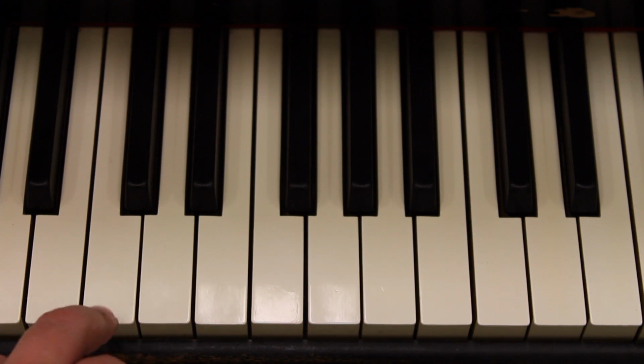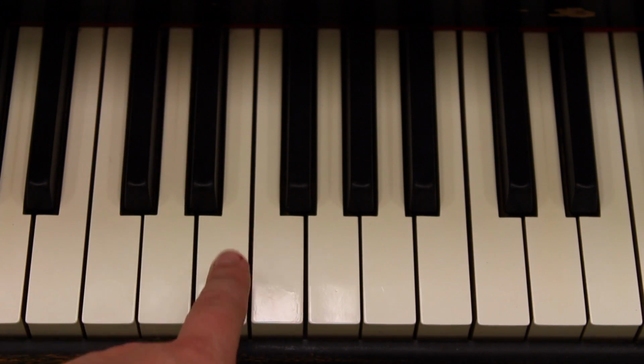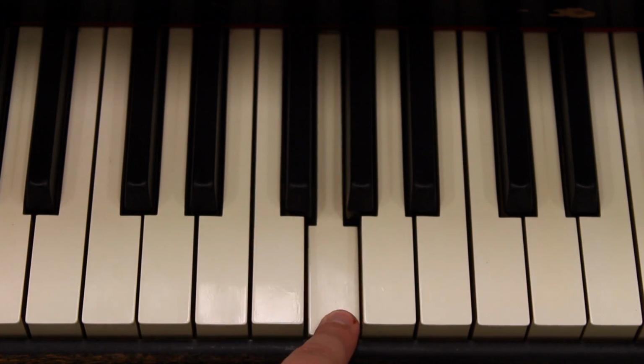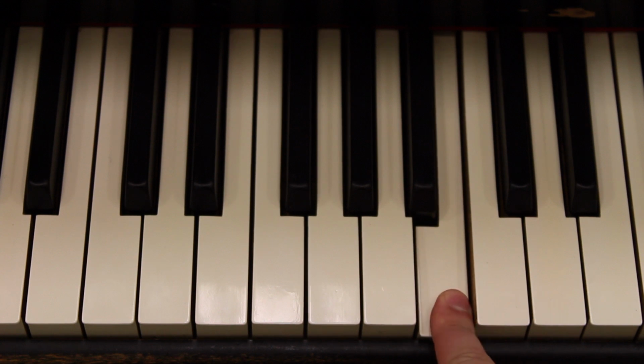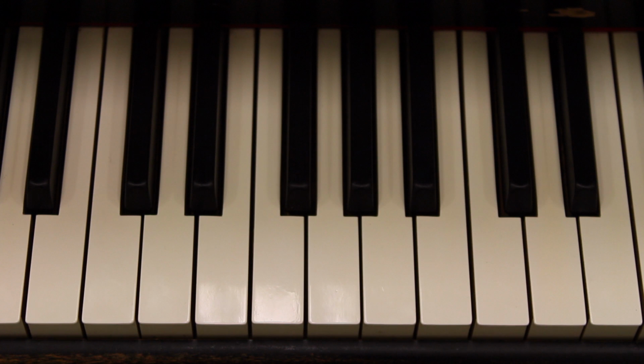So we have the pitch letter names that we know in the alphabet: A, B, C, D, E, F, G. But what we like to see on the piano is the middle C. This is a D. This is the E. This is the F. This is the G. This is the A. This is the B. And this is the C above that. Okay, so that's very specific.